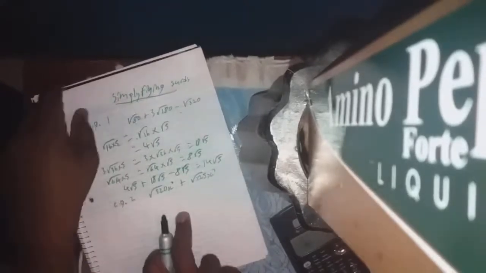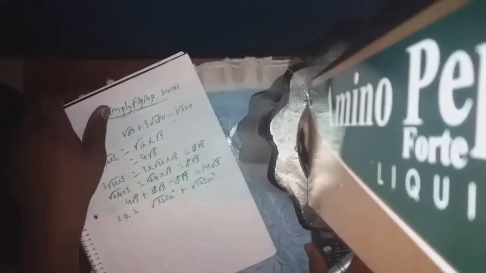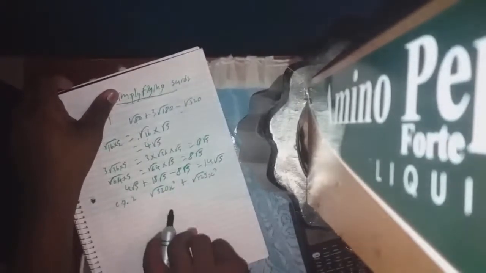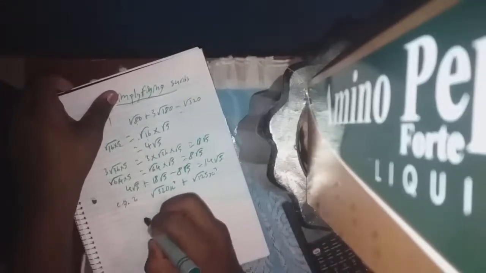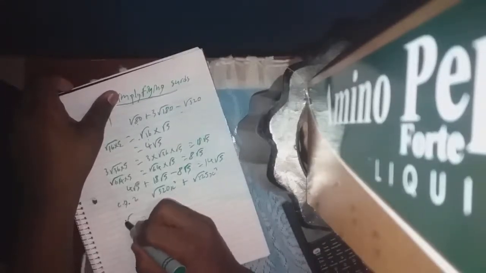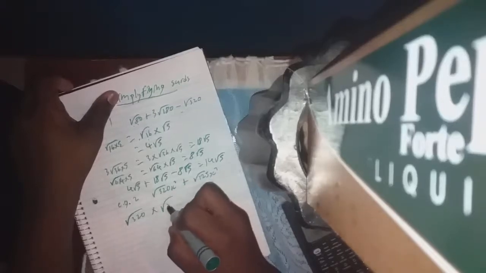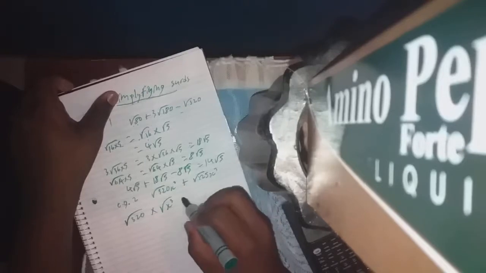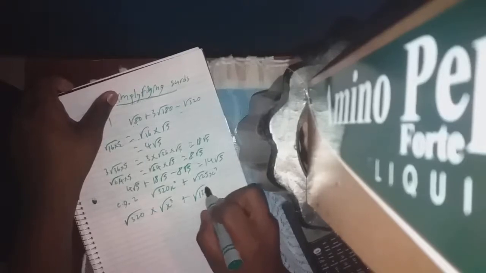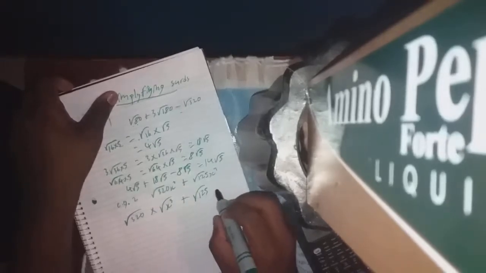Let's go ahead and try this one. This one has variables as well as numbers, so it might be a bit more challenging, but just try to stay focused. So here we can immediately go ahead and split this up into root 320 times root x cubed plus root 125 times root x cubed.